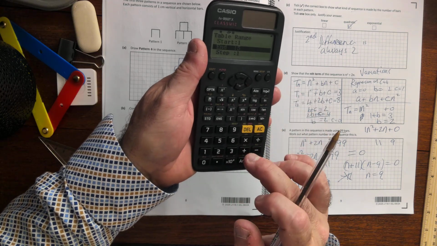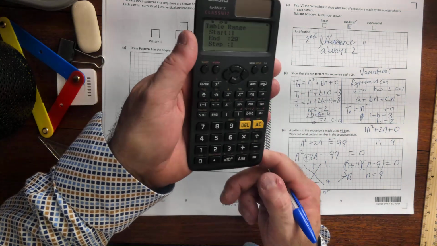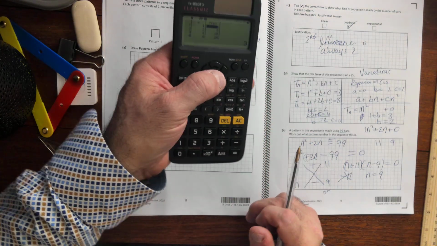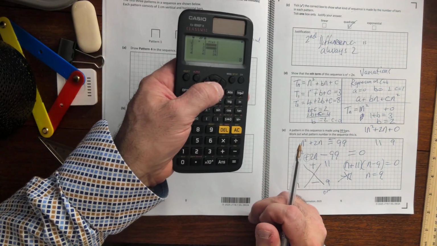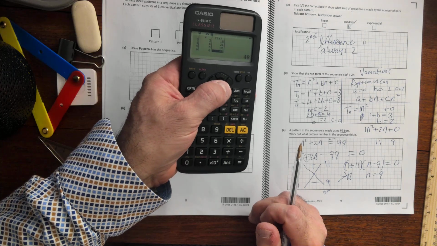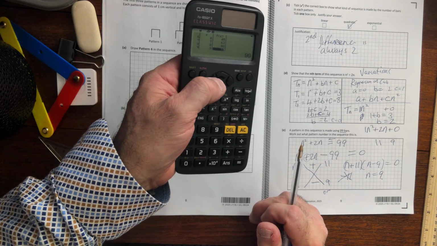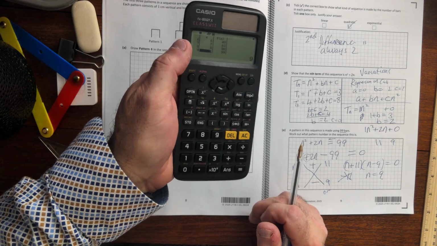Let's put that up to quite big. You can go up to 29. You can make it really big, but don't go bigger than 29 because your calculator will blow up. It'll say it doesn't have enough memory. And you just keep going down here until your calculator says 99. There it is. And you come over here then, you say the answer is n equals 9.